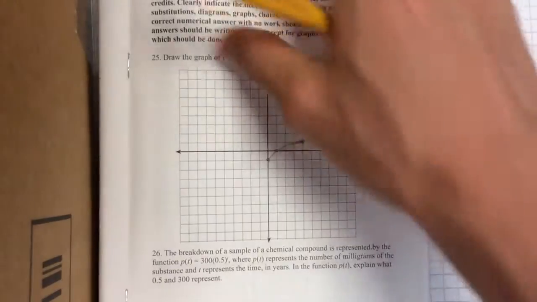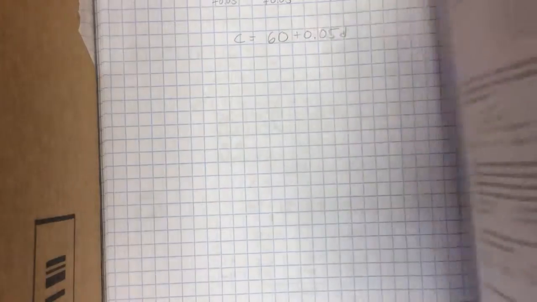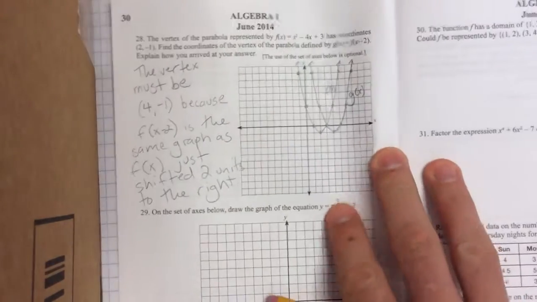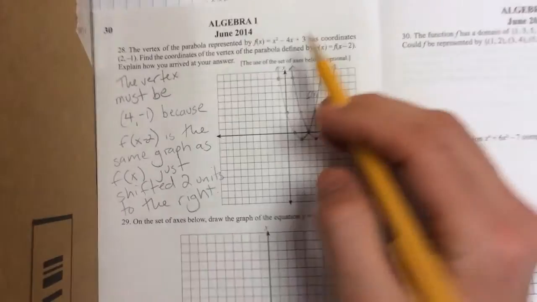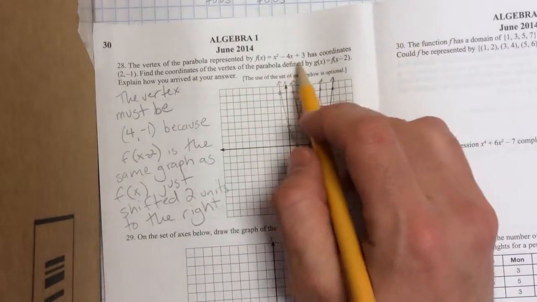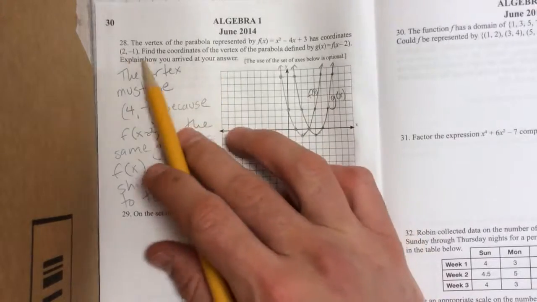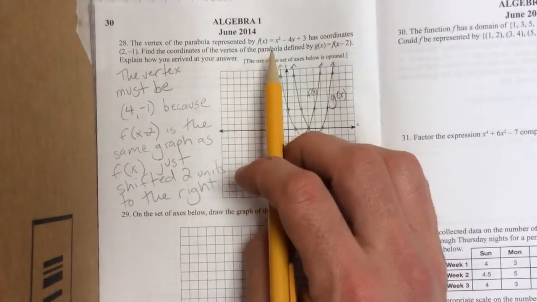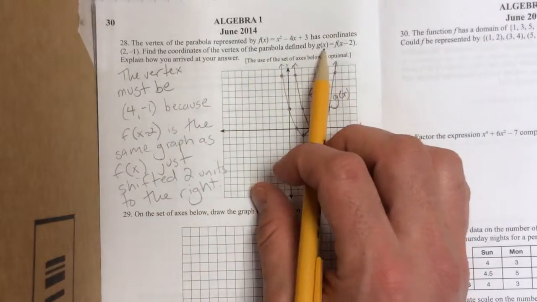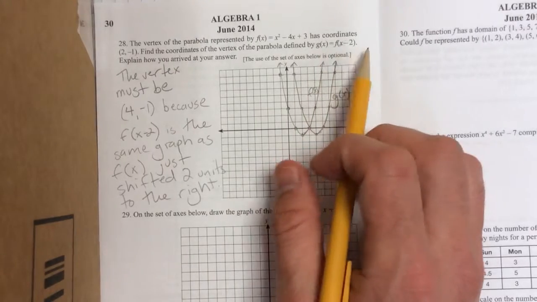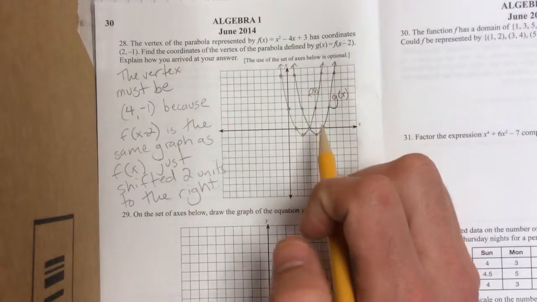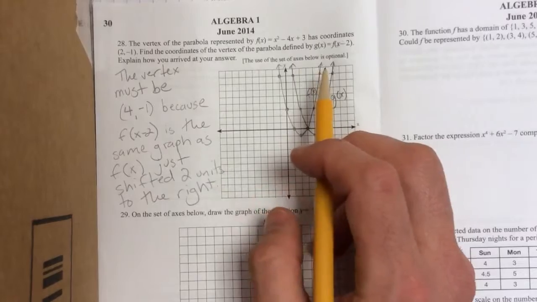Now, 28. 28 gives us a function, f of x equals x squared minus 4x plus 3, and it tells us that the vertex is 2, -1, and it says to find the coordinates of the vertex of the parabola defined by g of x, which is defined as f of x minus 2. It says you can use the set of axes below, but it's optional.